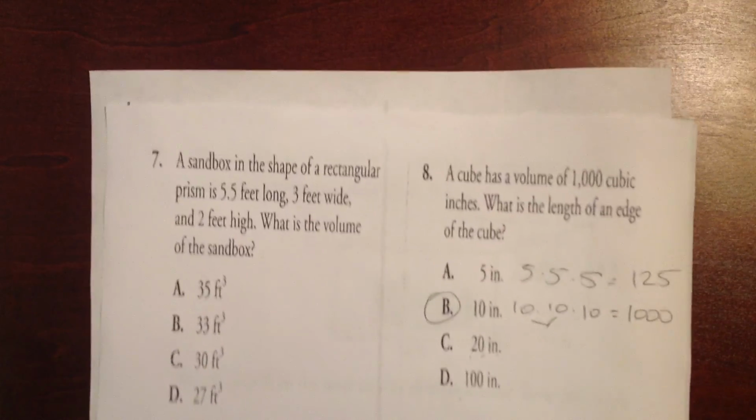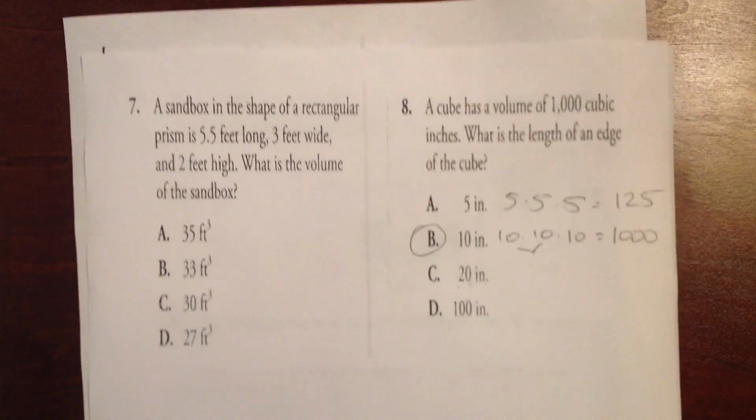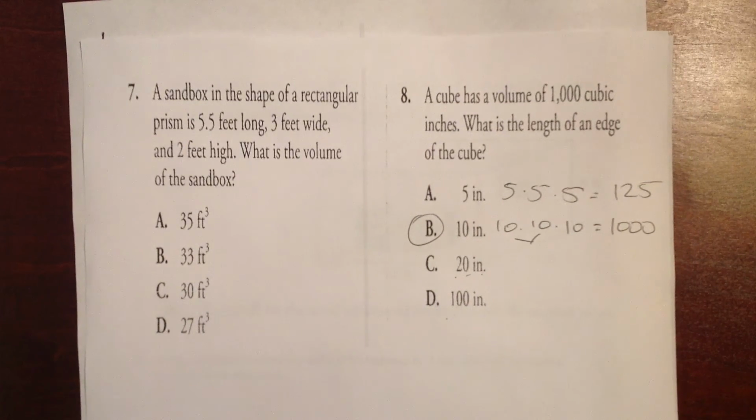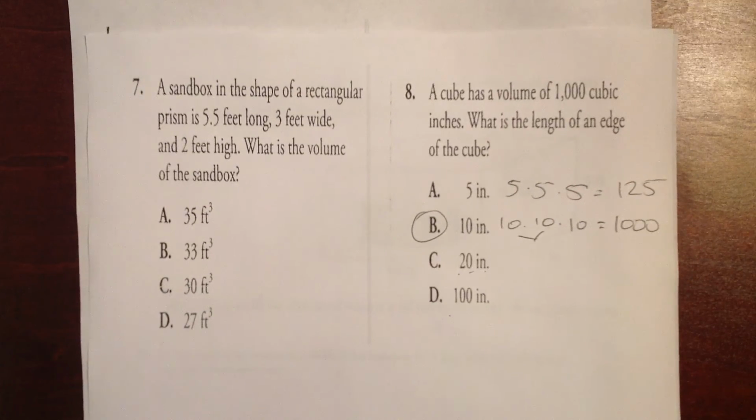Okay? Because basically what you got to figure out is, if it's a cube, they're all the same. So what 3 numbers do I need to multiply together to get 1,000? It's going to be 10.